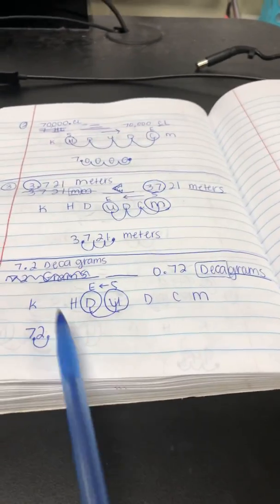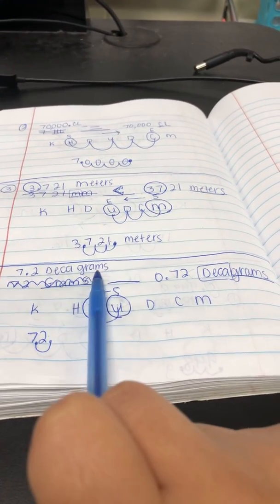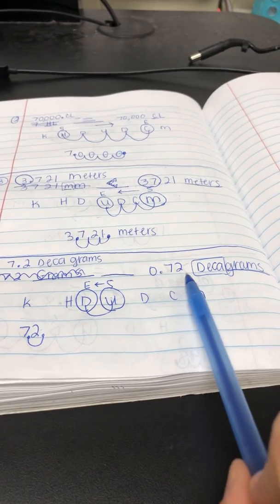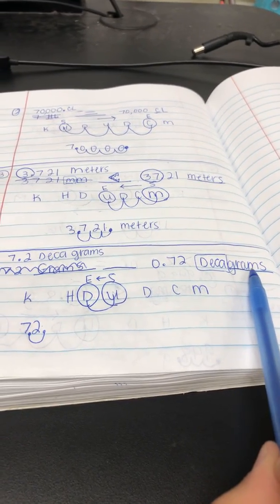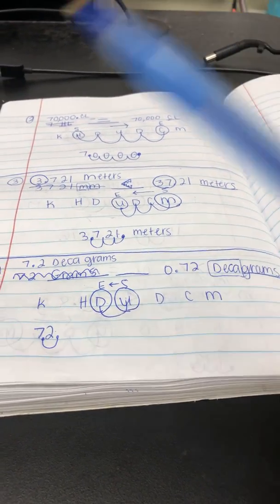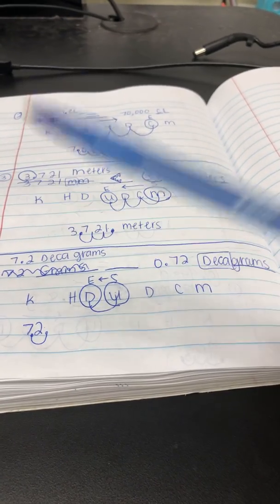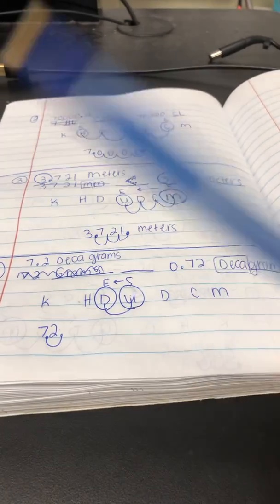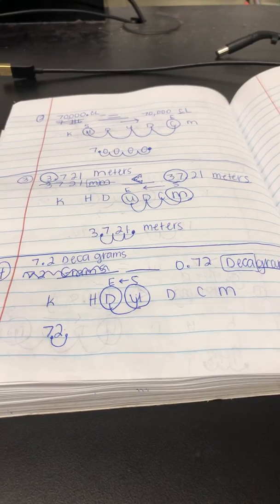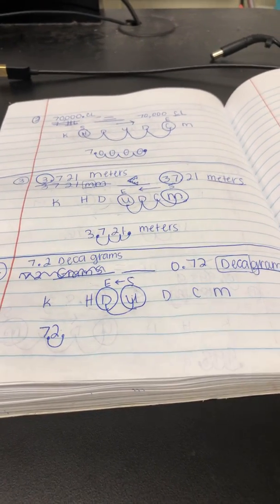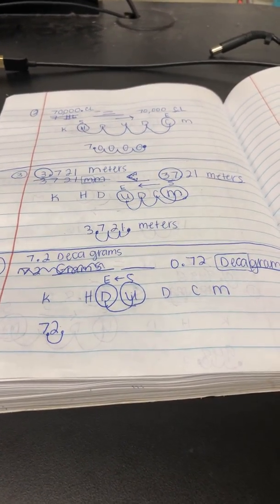Now we're comparing 7 2/10 decagrams to 0 and 72/100th decagrams. I want you to pause me and then unpause me when you can tell me which way the mouth is supposed to be pointing. It's got to go to the bigger number. Take a second and see if you can figure it out.